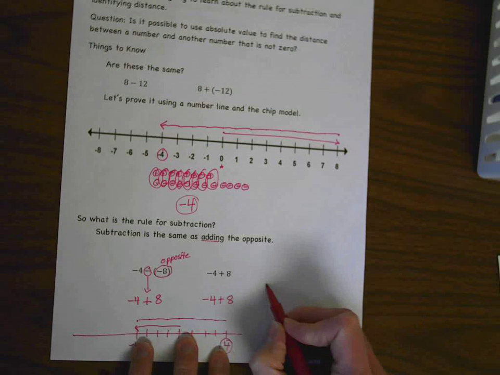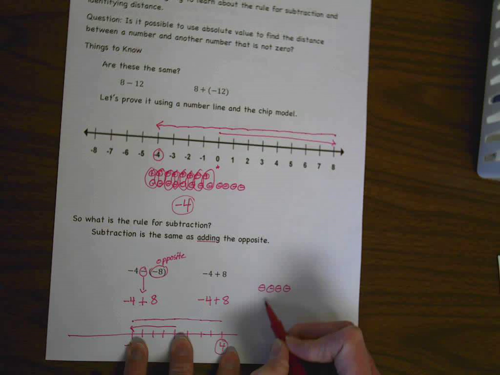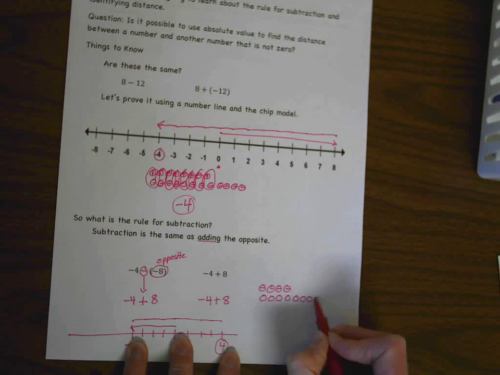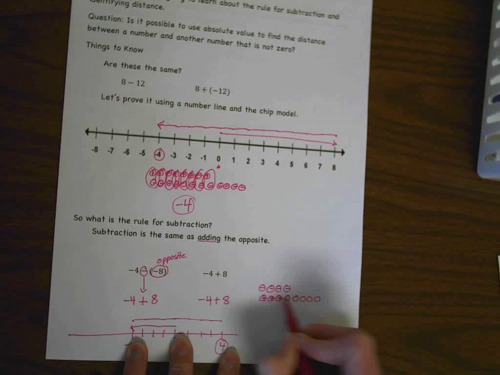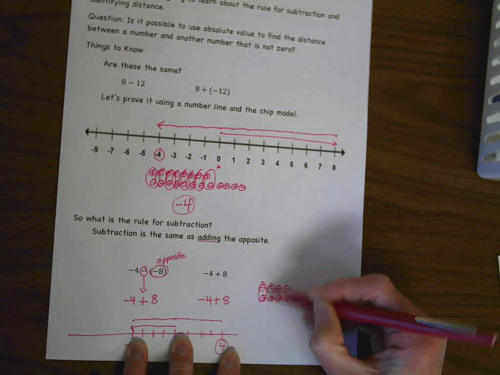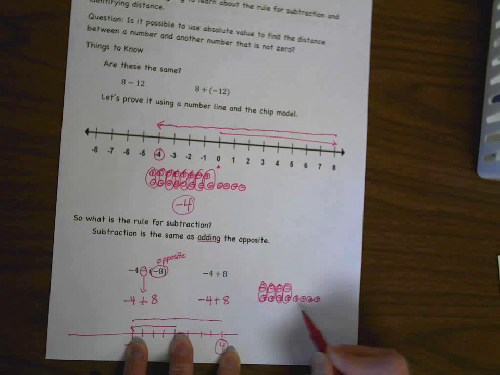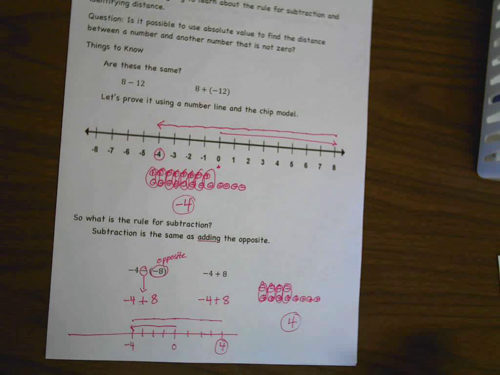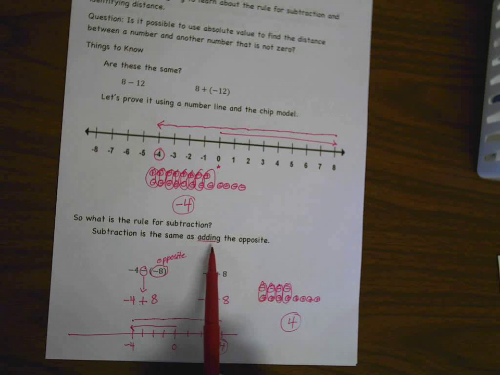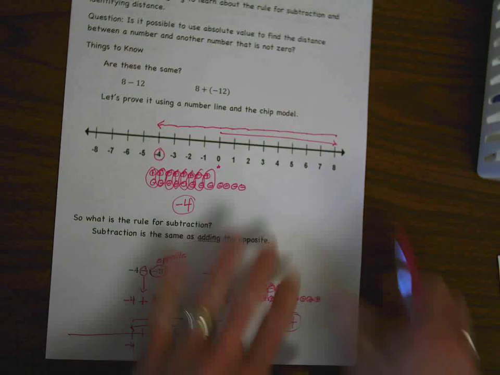Okay? And then this one with the chips, I have 4 negatives, 1, 2, 3, 4. And then I have 8 positives, 1, 2, 3, 4, 5, 6, 7, 8. 0 pair, 0 pair, 0 pair, 0 pair. And I'm left with 4 positives. So as you can see, they're the same thing. The rule that I want you to remember is subtraction is the same as adding the opposite.